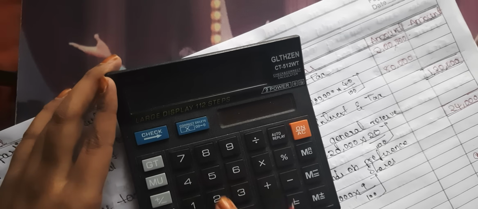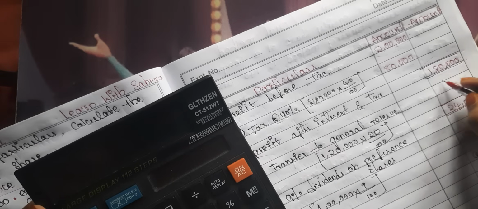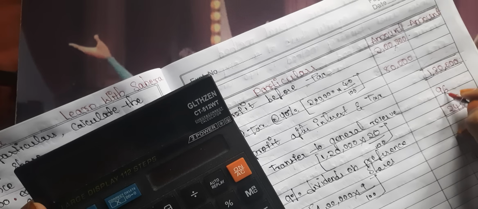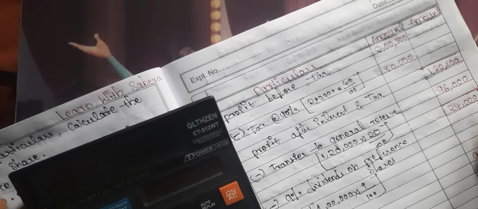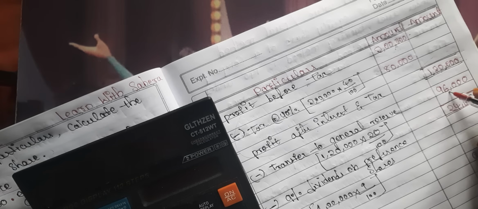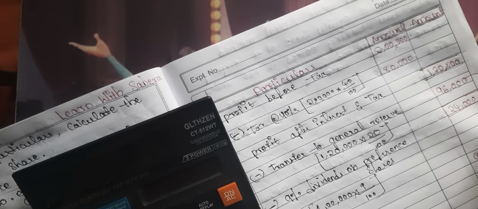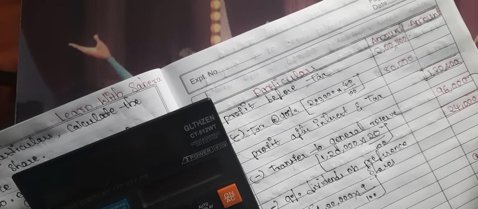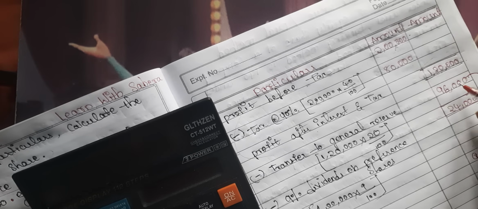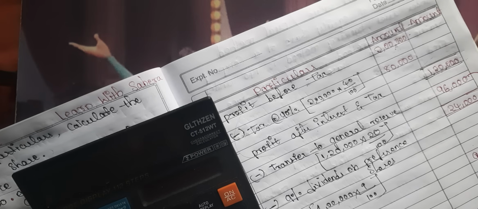We need to minus from 1,20,000 minus 24,000. How much is it? It is 96,000. After minusing this amount we get 96,000, so this will come here. Actually this will come here because we minused 24,000 from 1,20,000, right?